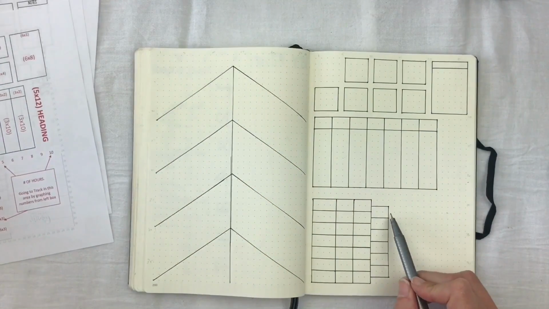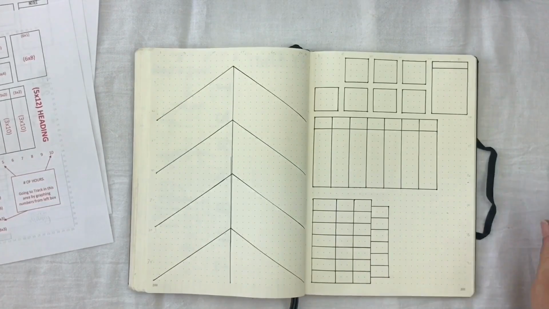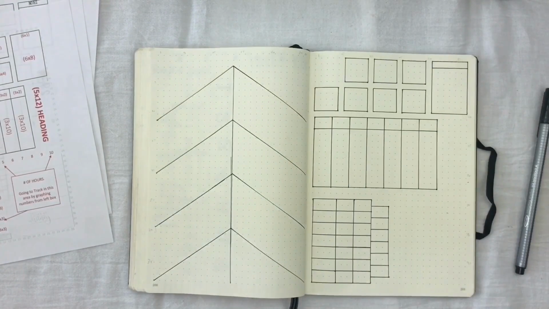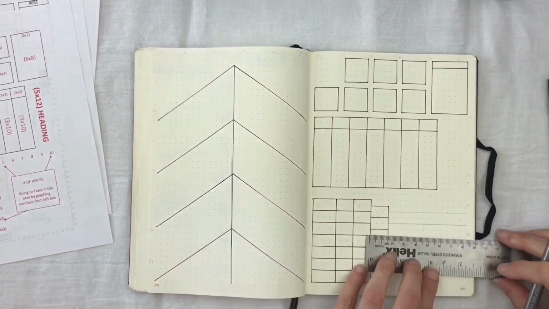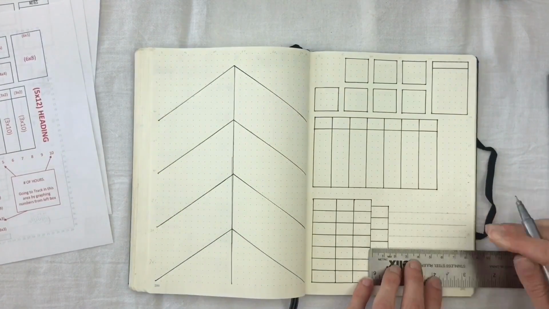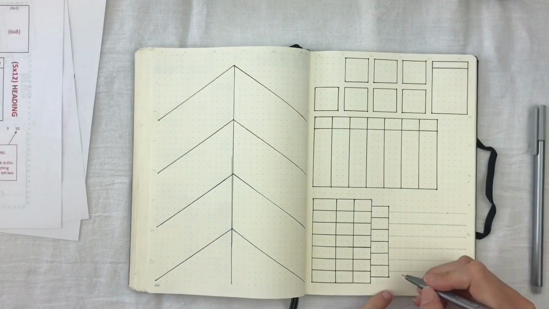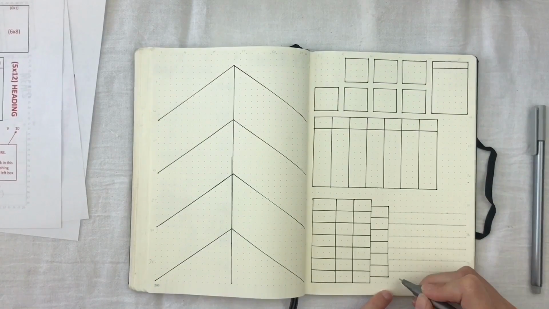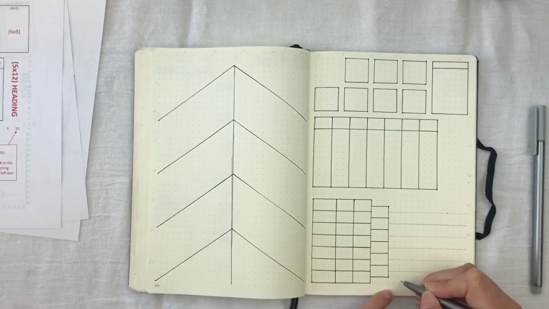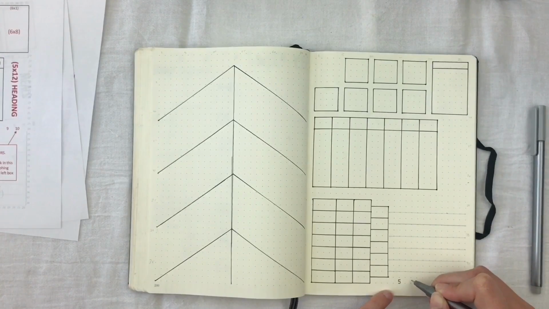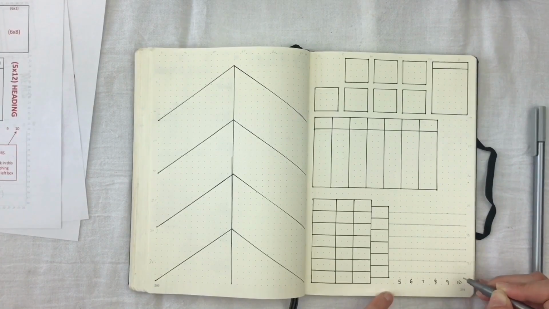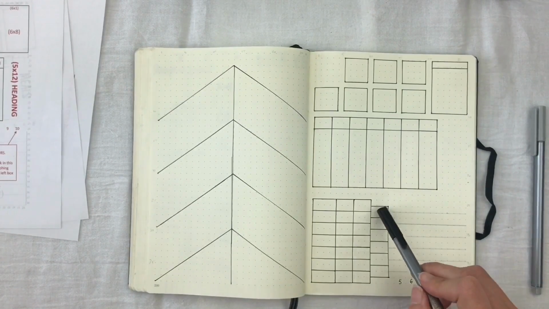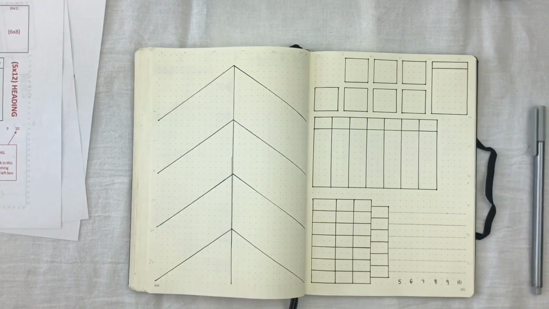And coming out from these is where I'm going to add little lines so I can track. I'm going to do a lighter gray pen. So every 2 spaces or so, I'm going to write 5. So that's 5 hours, 6 hours, 7, 8, 9, and 10 hours of sleep. And so whatever number is in these boxes is what I'll graph there.